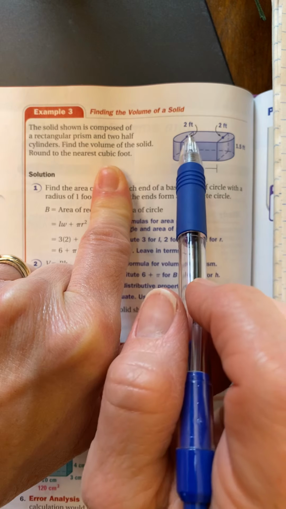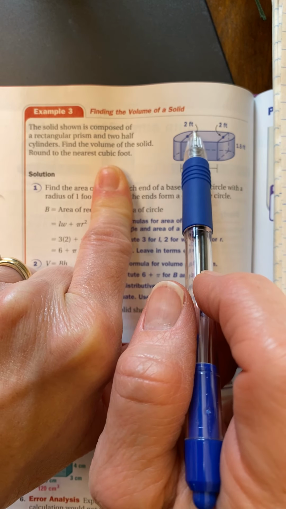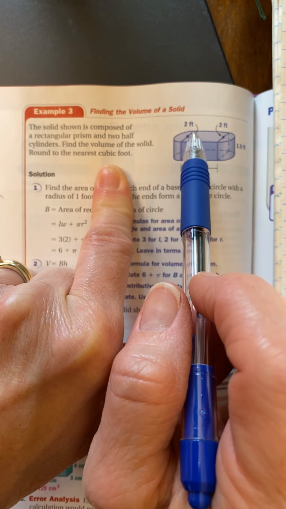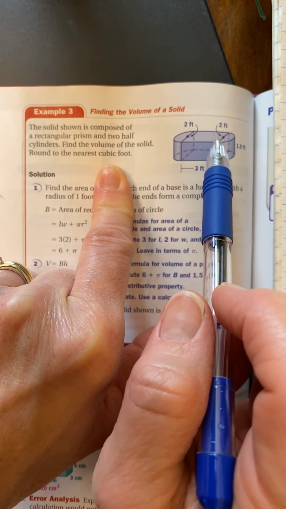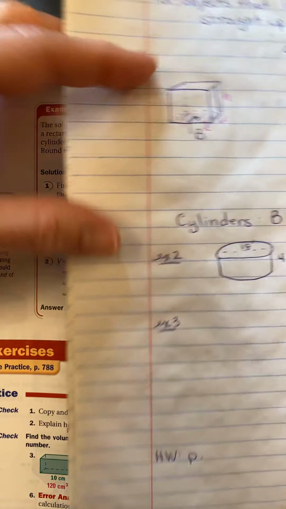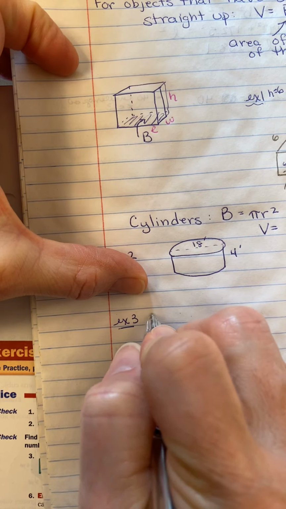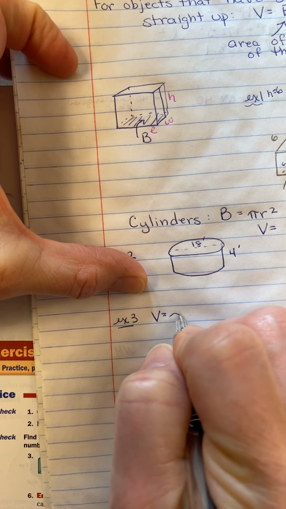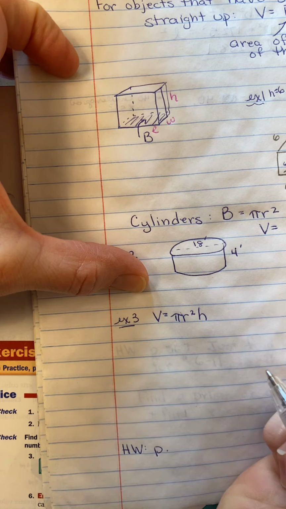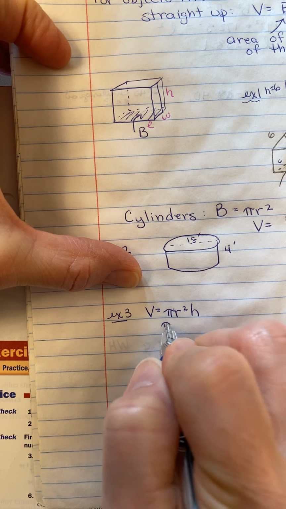All right, let's put these cylinders together. If the diameter is 2, then the radius would be 1. So we're taking this piece and we're gluing those together. So we know that the volume for the cylinders is going to be pi r squared h. R is equal to 1.